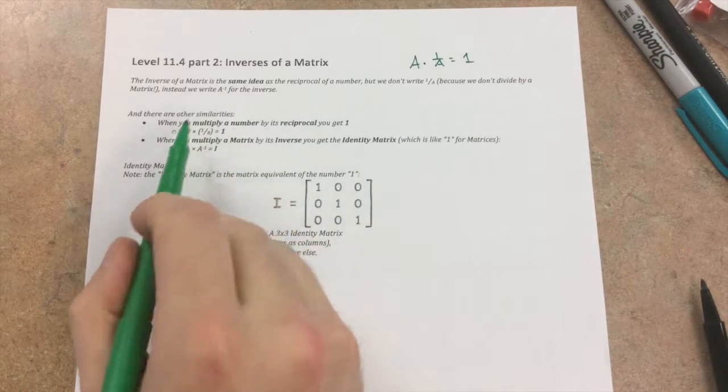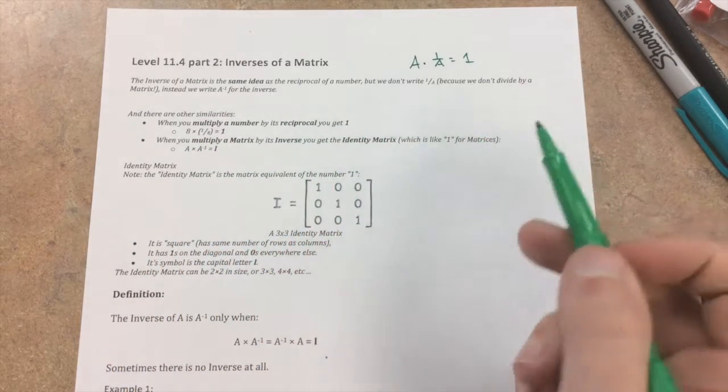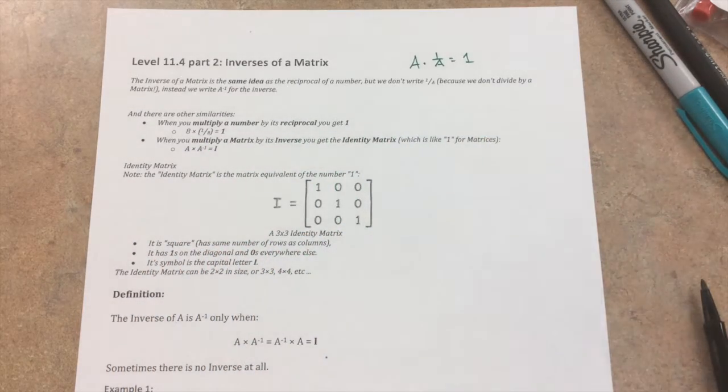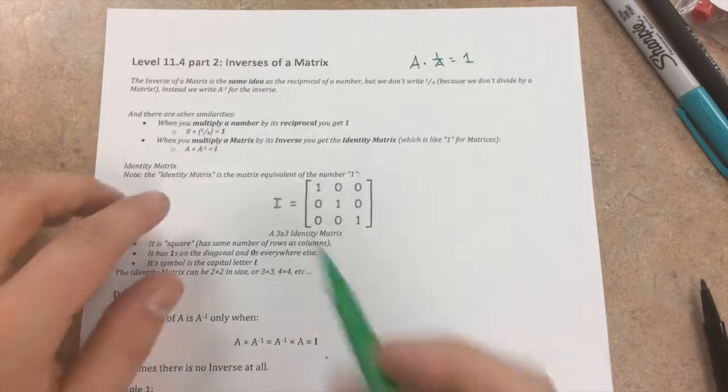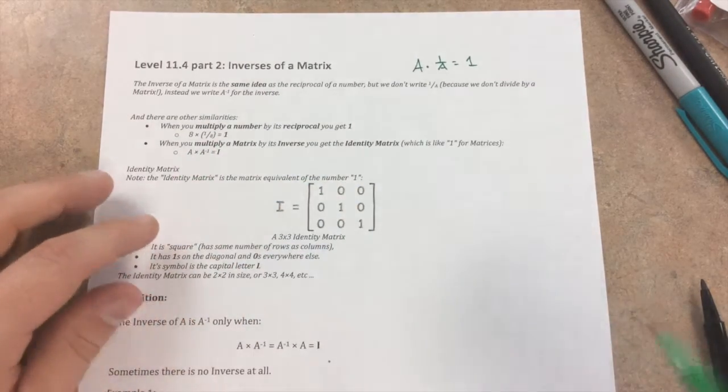So as you see what I wrote here, it says when you multiply a number by its reciprocal, you get 1. When you multiply a matrix by its inverse, you get its identity matrix, which is like 1 for matrices. So if you have A times its inverse, you get I. That bold I means the matrix.